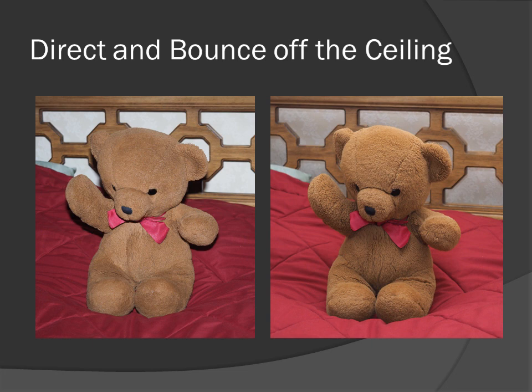Picture right, the harsh shadows are gone. There are shadows if you look very carefully, but they are muted down, so you don't have that harsh, very black shadow. That is one of the benefits of bouncing off the ceiling. You get rid of that harsh shadow.